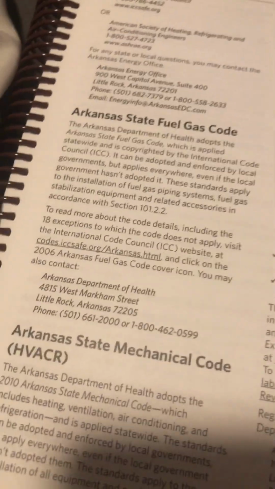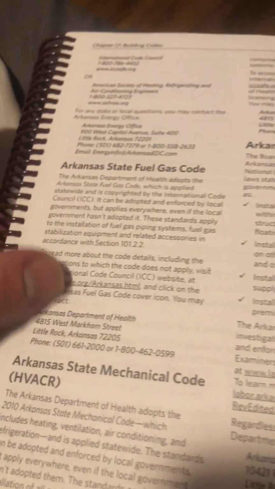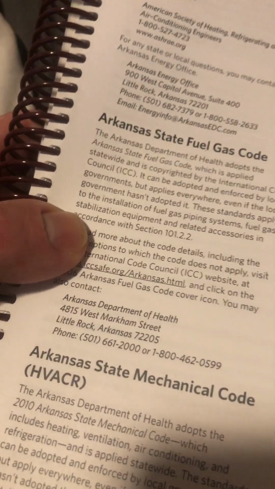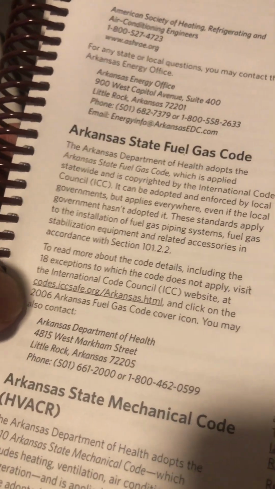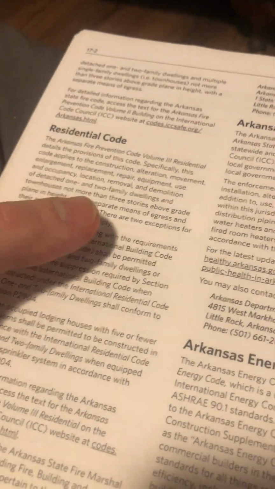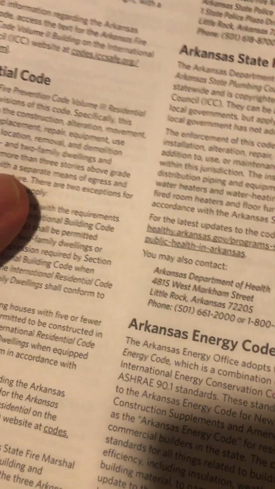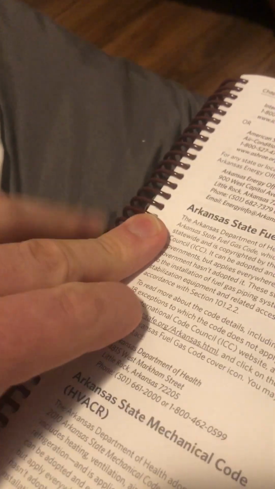It wouldn't go like which building code has something to do with fuel gas code. It's gonna be section 101.22 or section 101.11 or section A Shri 91 or A Shri 1011. Like the answers are very confounding.